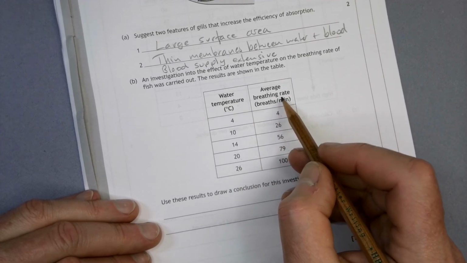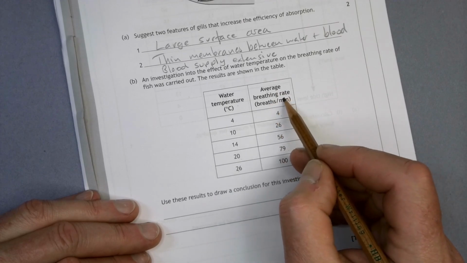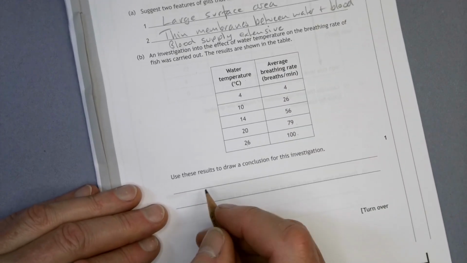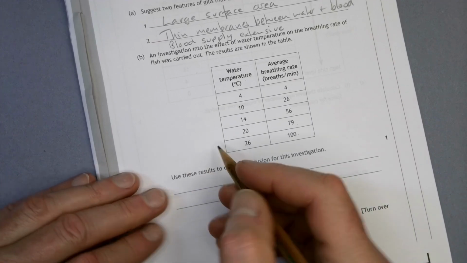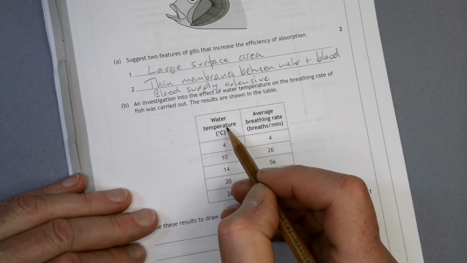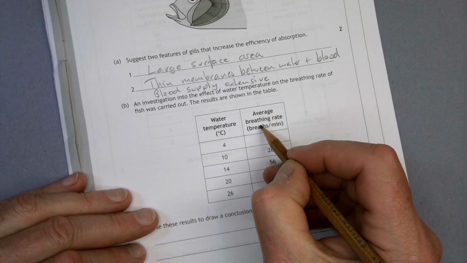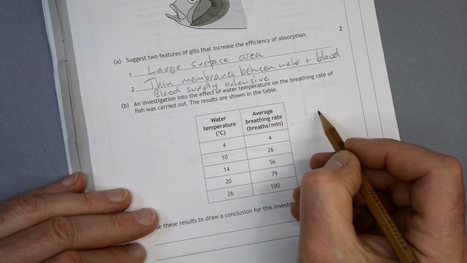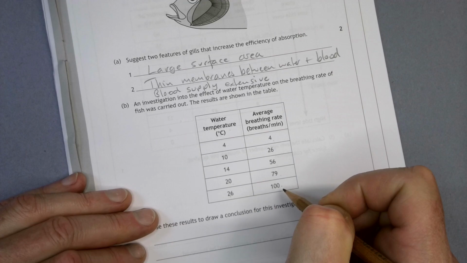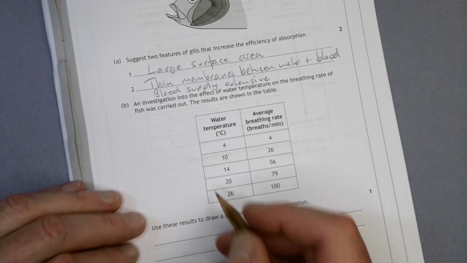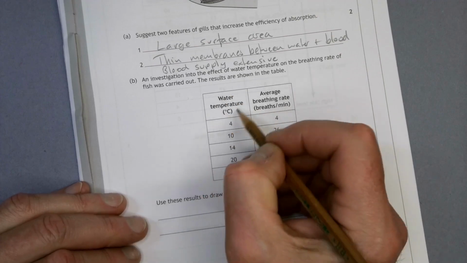You're going to say what happens to the dependent variable, which is the other thing that was measured, the average breathing rate. Basically, your stock phrase here is, as the independent variable does something, so the dependent variable responds by increasing or decreasing. Okay, so you're just saying, as the one thing increases or decreases, start with your independent variable.